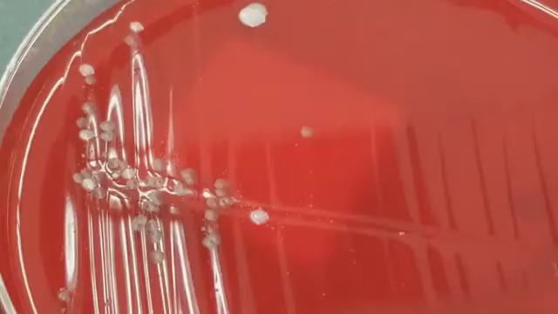Now we're going to do another urine culture. I have to open it, hold on. Okay, this one is also another urine culture. It was inoculated on both the blood and the MacConkey, but notice there's nothing on the MacConkey, okay? So knowing what we know about the normal flora, we're expecting that this is not necessarily a UTI.